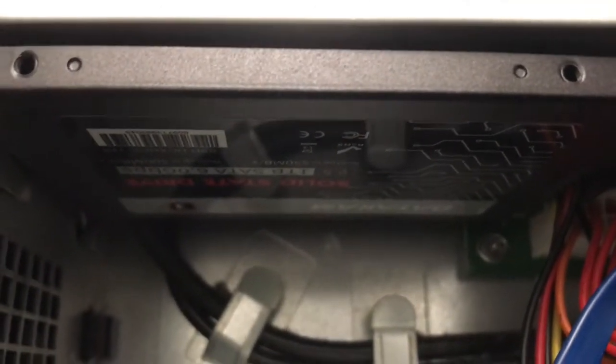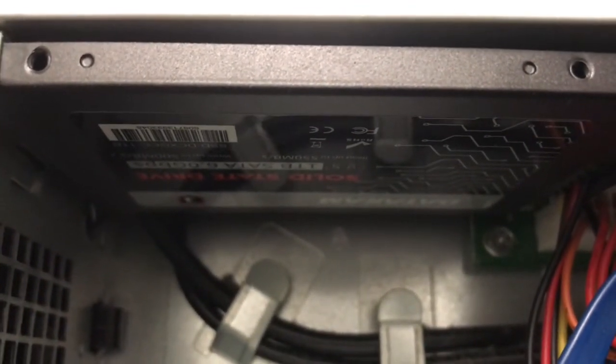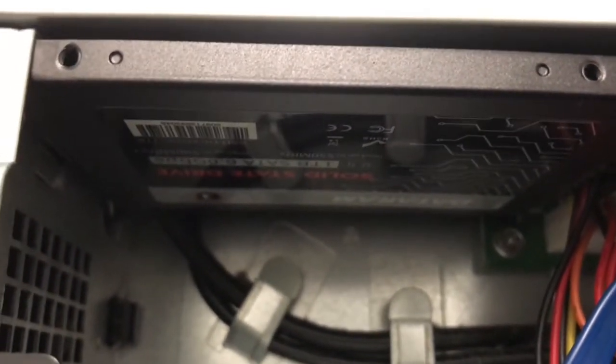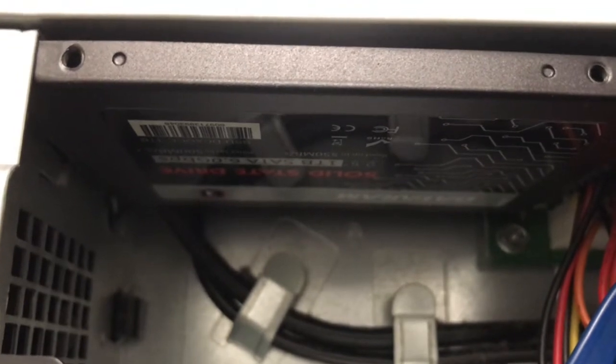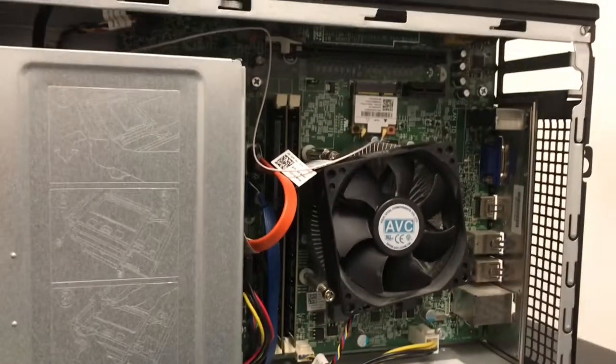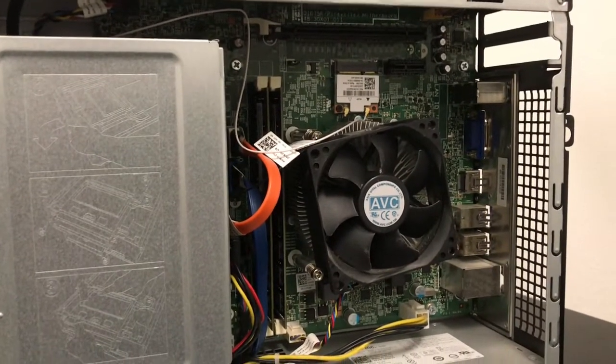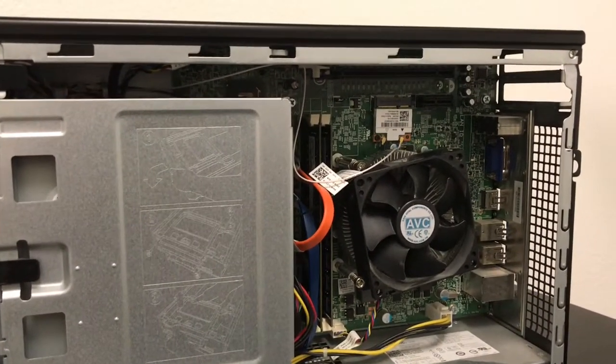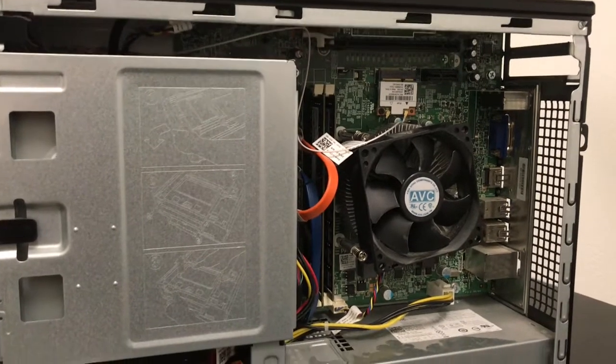So these are three major upgrades: I did the memory, the graphics card, and the SSD. In my opinion, this should be a pretty decent machine to repurpose this old desktop and make it more useful for learning.